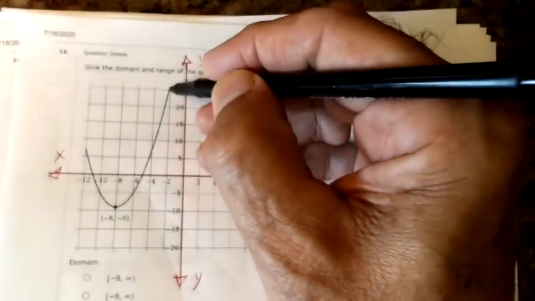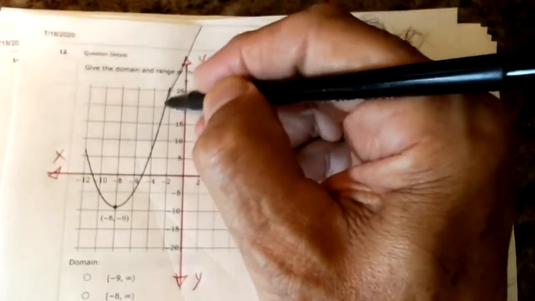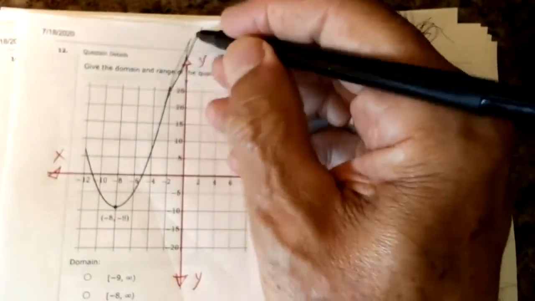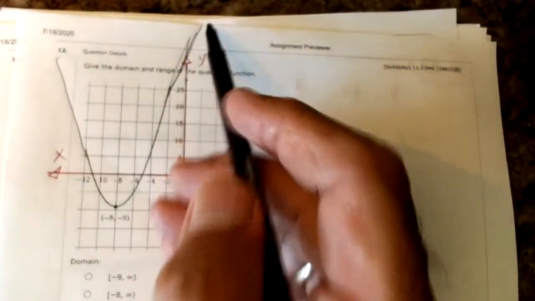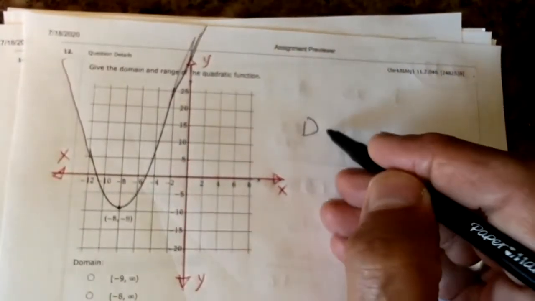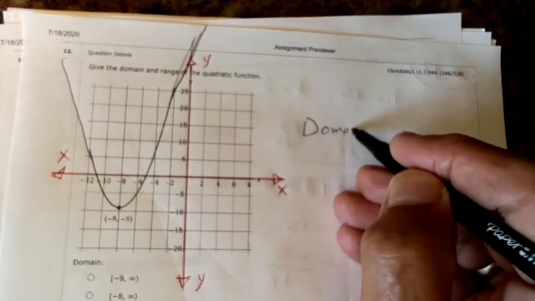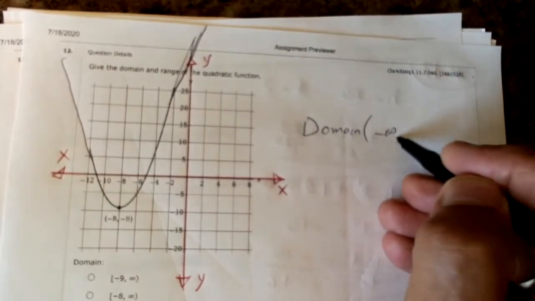This one goes all the way to here and here. So x goes to positive infinity and negative infinity. The domain is from negative infinity to positive infinity.